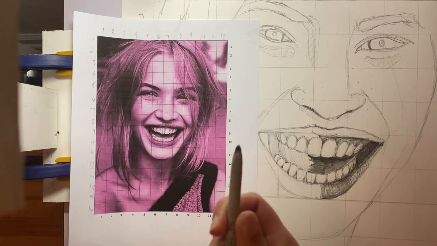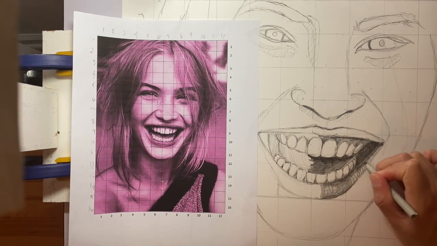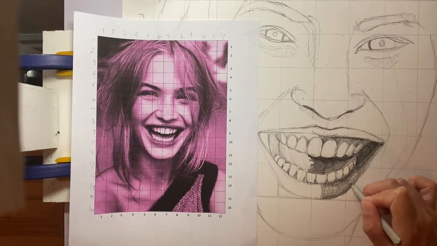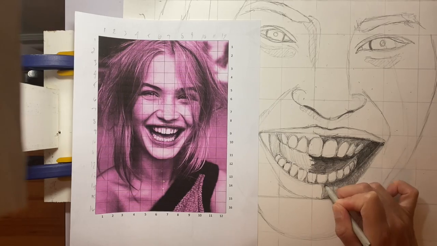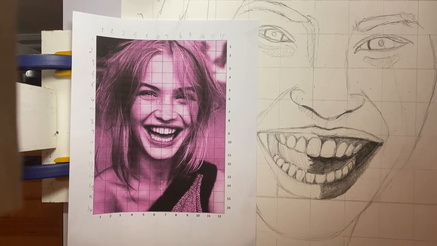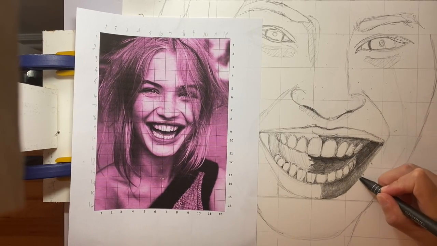So now I'm using this blender or smudger stick to go in and just soften some of my values and shading and add a nice smooth tone to it. If you don't have a blender or smudger stick at home, you can get a similar effect using a tissue or a cotton swab.